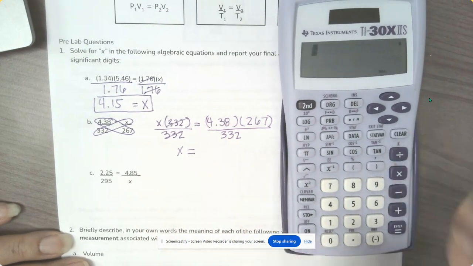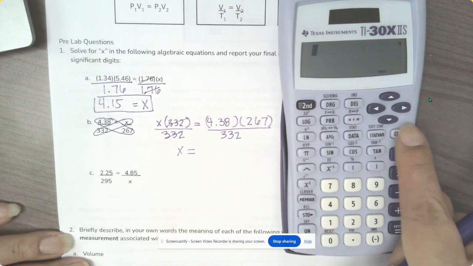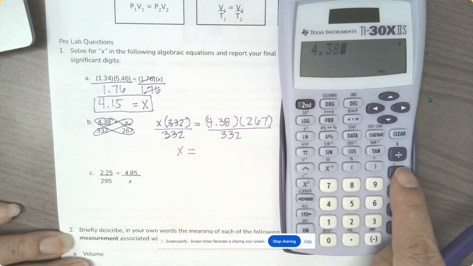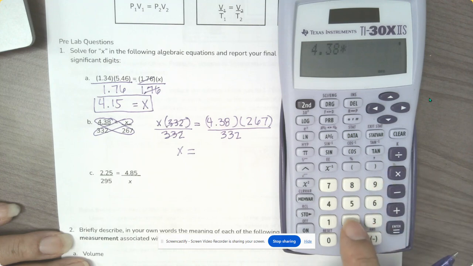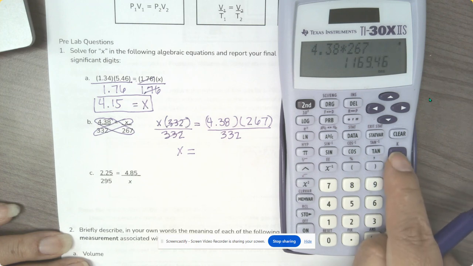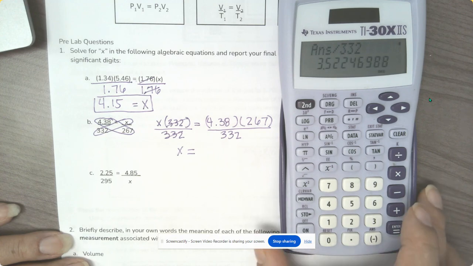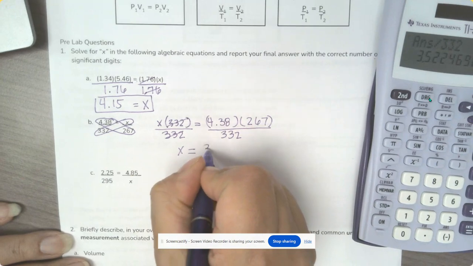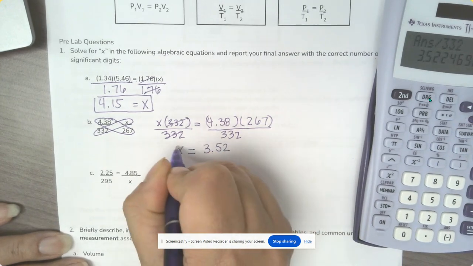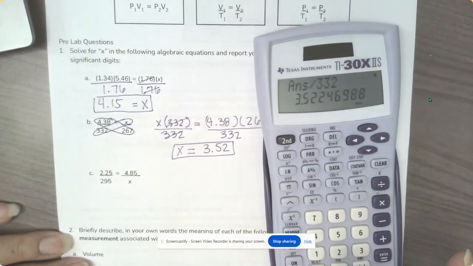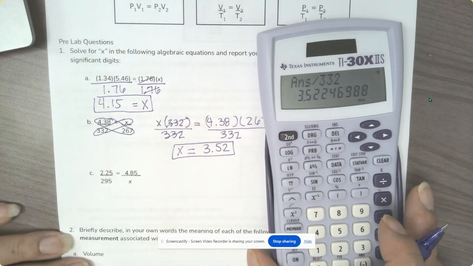And then now I'm going to calculate. So 4.38 times 267, and then I'm going to divide that by 332. And I get 3.52 rounded. The 2 stays the same, 3.52. So that is B.